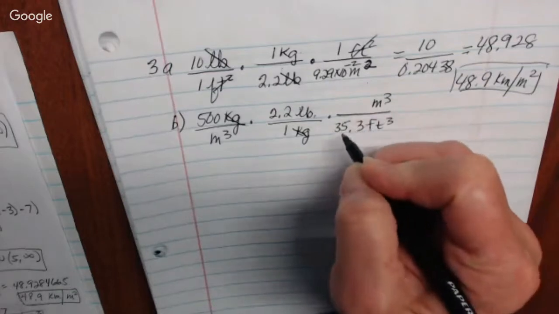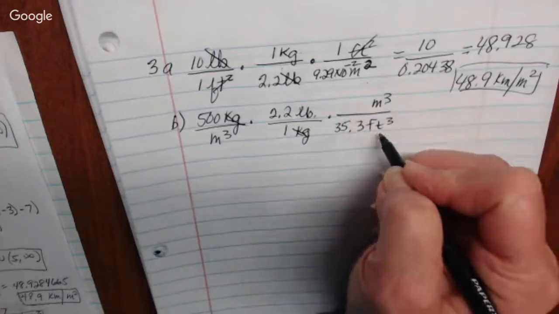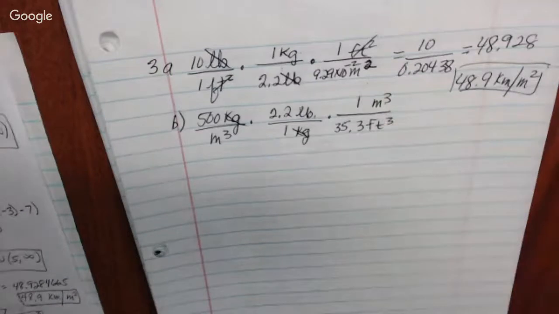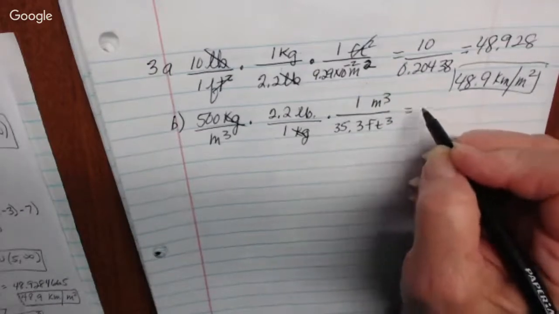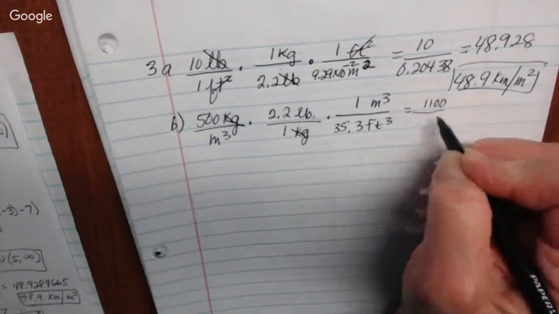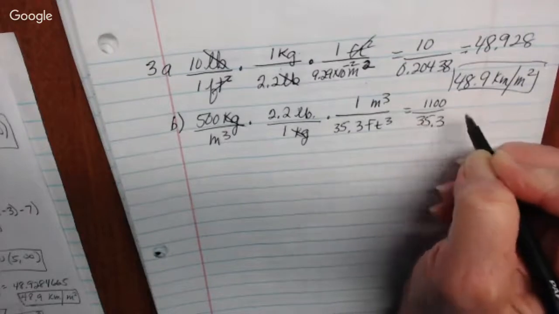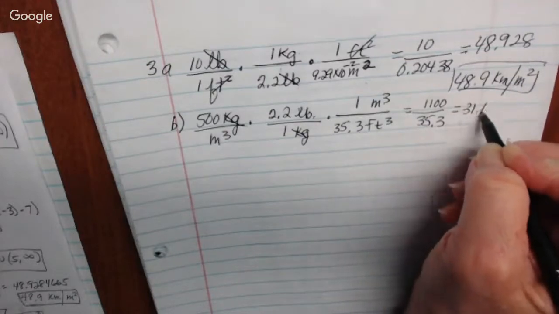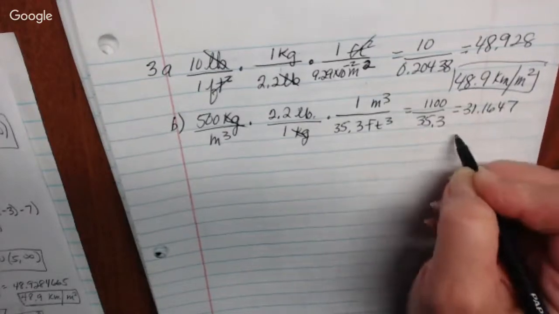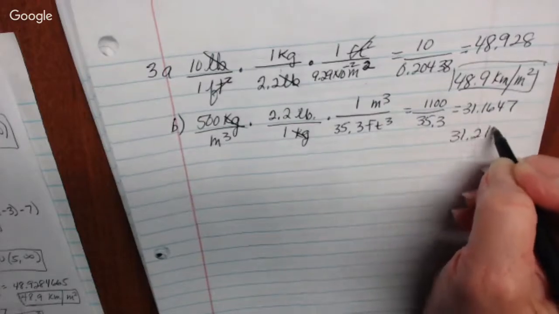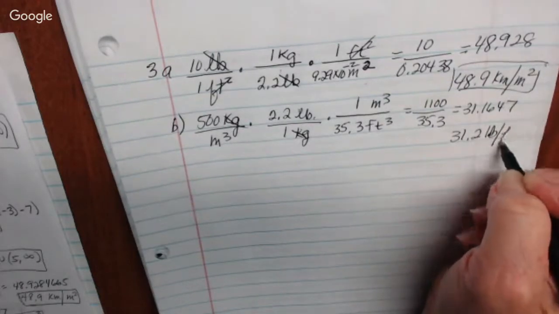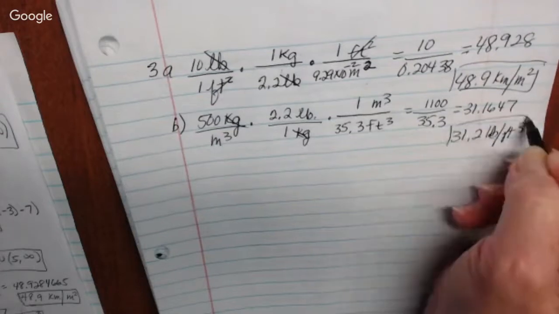I have 35.3 feet cubed to 1 meters cubed. I multiply everything across the top and across the bottom, and I get 31.16 and so on, and I round it to 31.2 pounds per feet cubed.